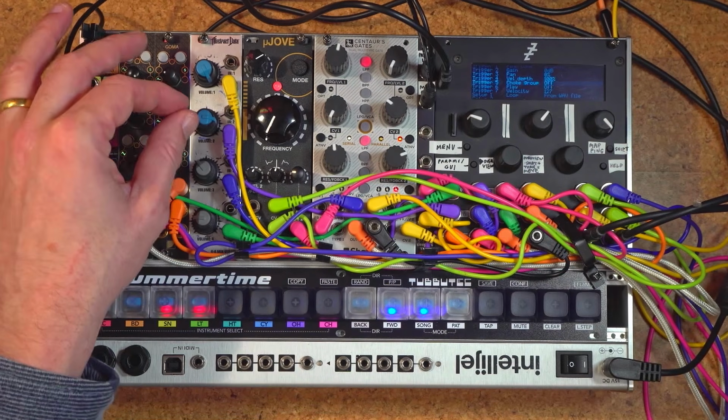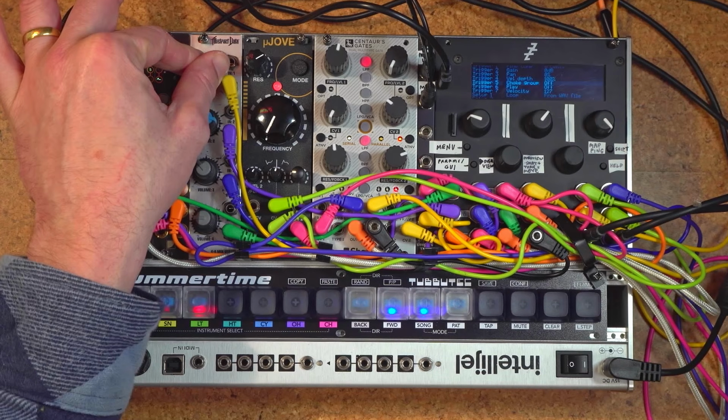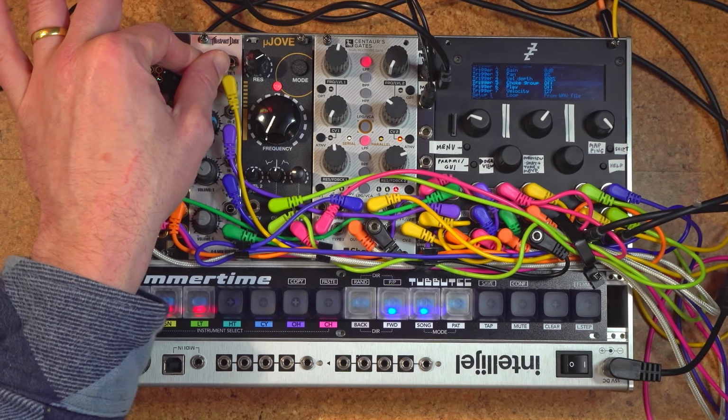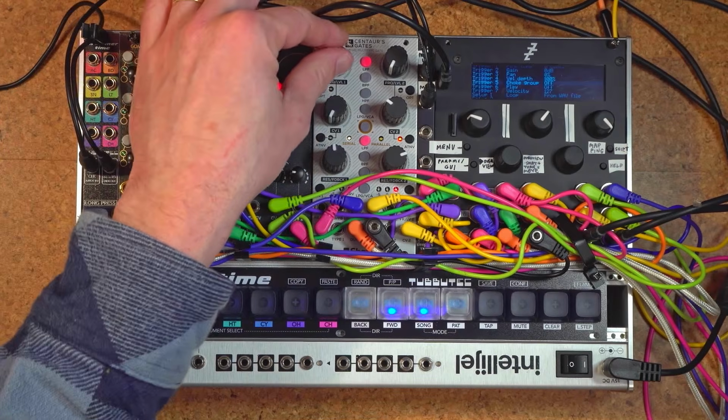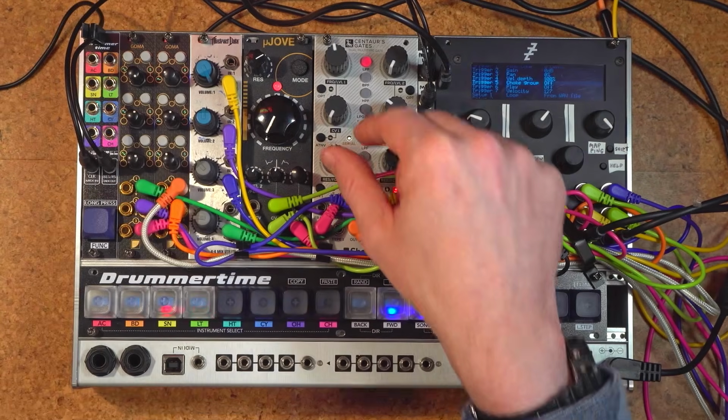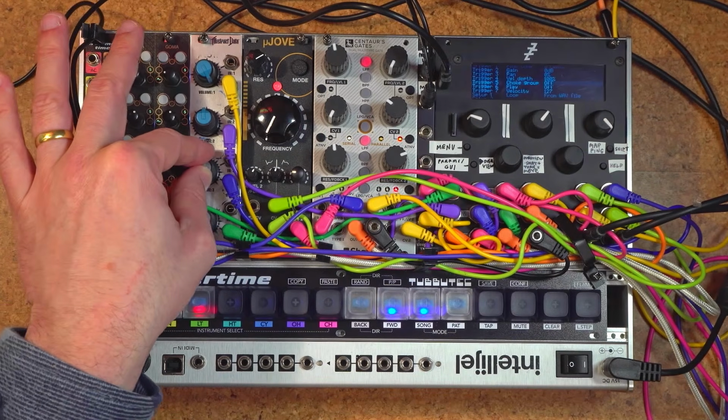And then we've got the braids, as mentioned, and I've got the tuning machine that controls it. I can choose the mode, and then I've got an envelope.